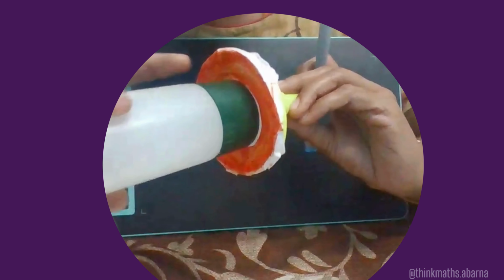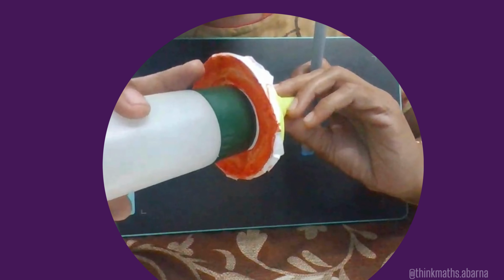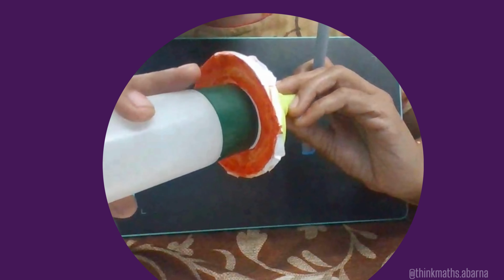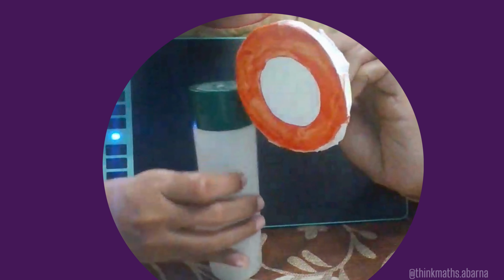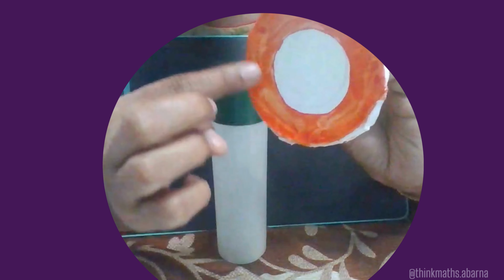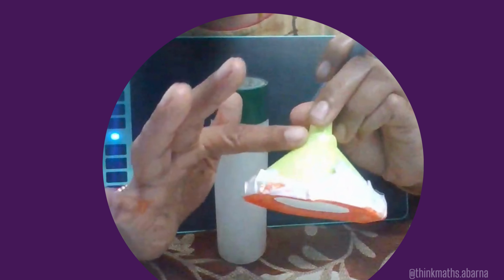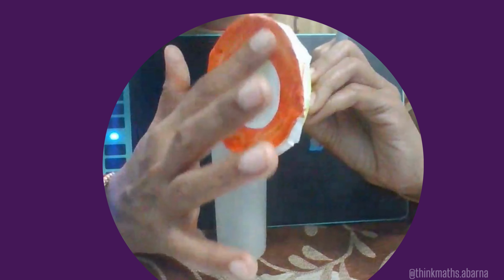Only the portion which is visible, in orange, is what we have to color for the cone. So this area should be painted orange and this portion should be painted orange.